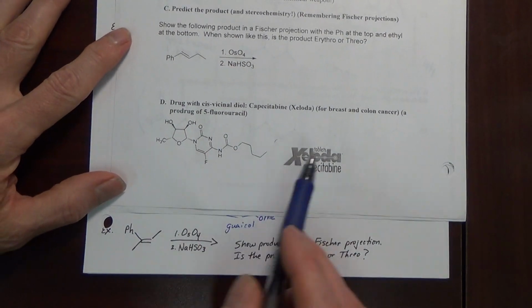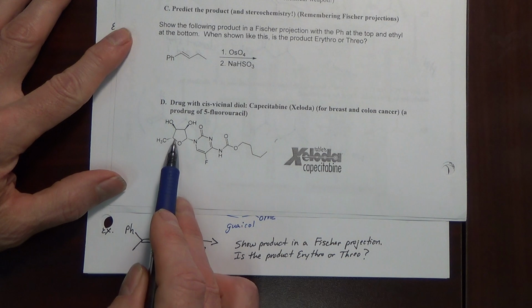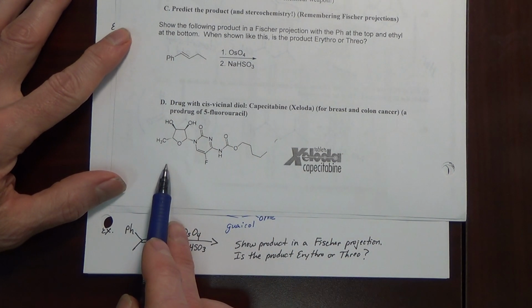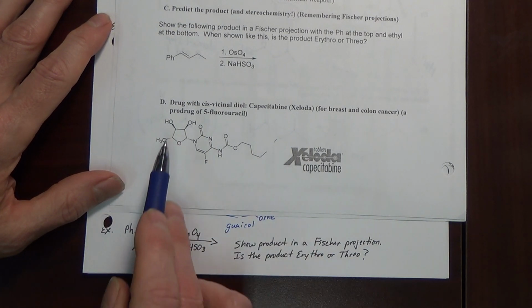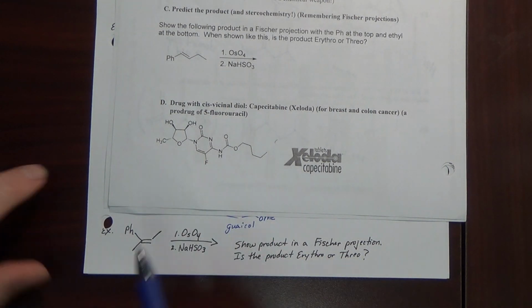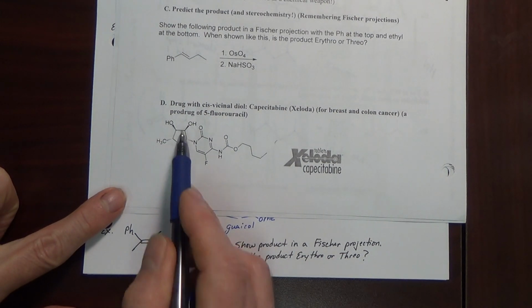Here in the outline I show you an example of a drug that contains a cis-vicinal diol. Drug used to treat breast and colon cancer. And we can imagine how this may have been made from an alkene here.